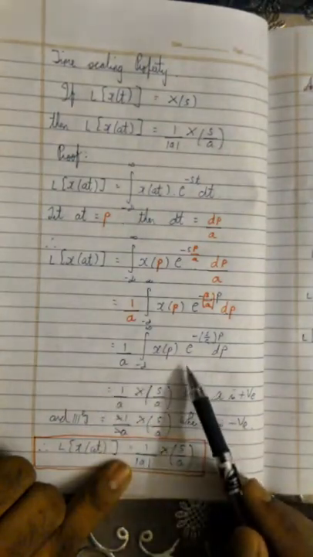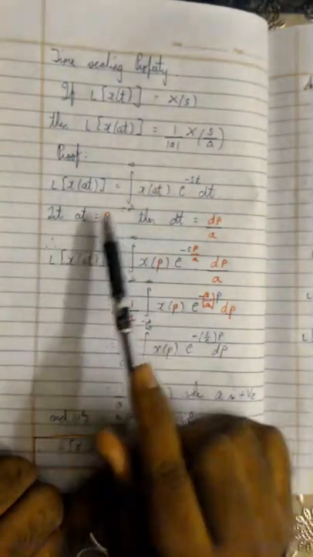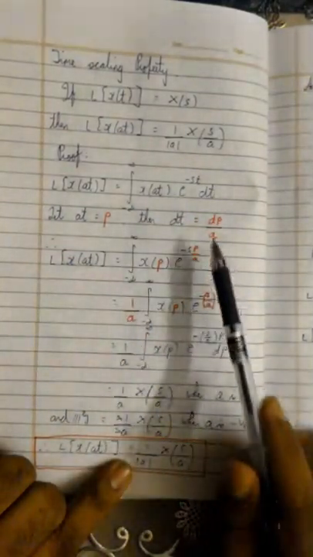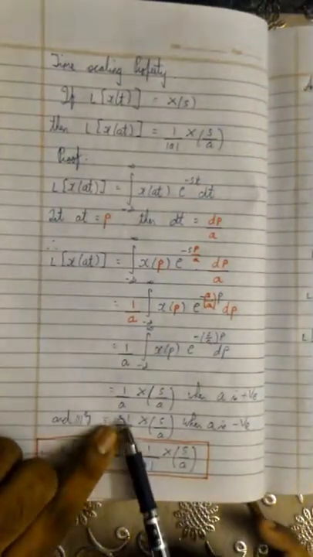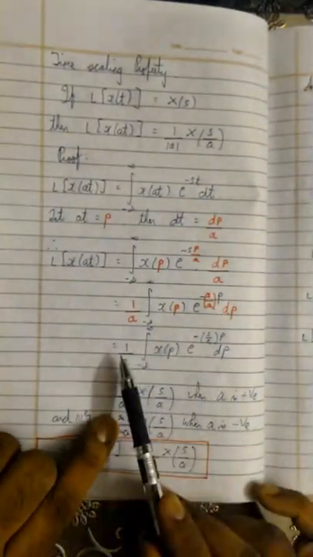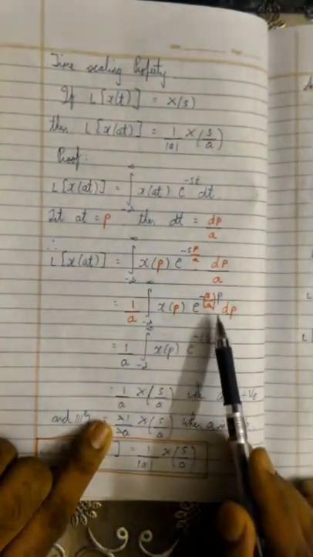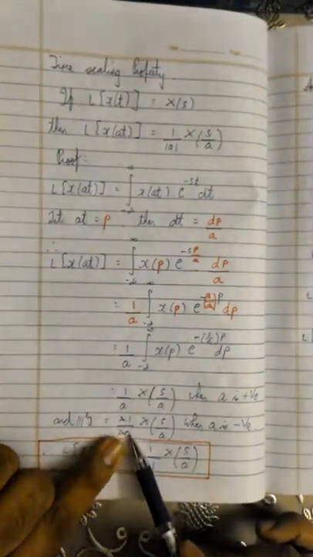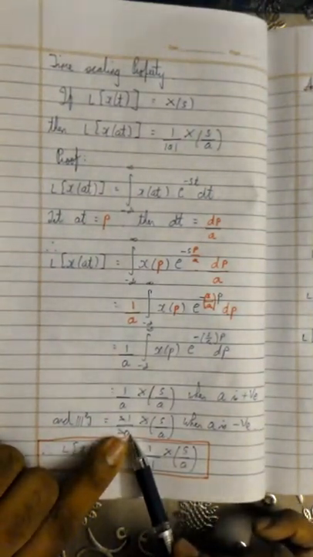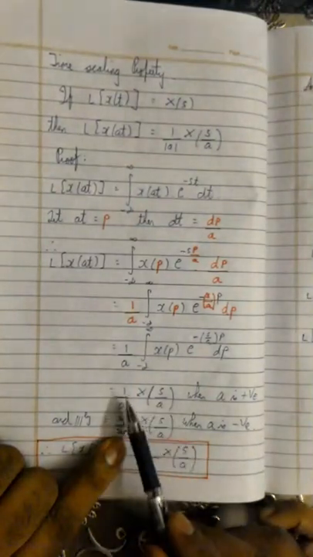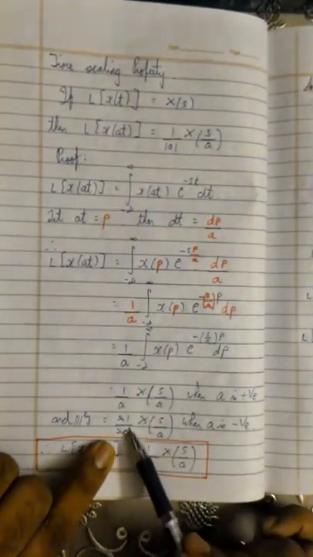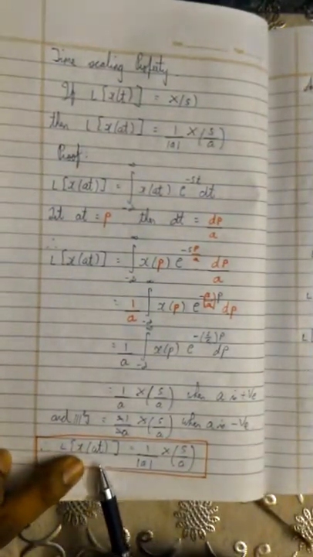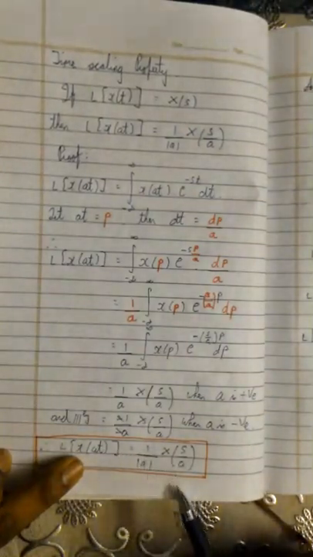If a is negative, then I replace every a over here with minus a. Due to this also becoming minus, the minus dp will also be taken out. So minus 1 by minus a, this minus minus gets cancelled, and it also becomes 1 by a. In other words, whether a is positive or negative, the a in the denominator will always be positive. This is the equation: the Laplace transform of x of a t is equal to 1 by mod a into X of s by a.